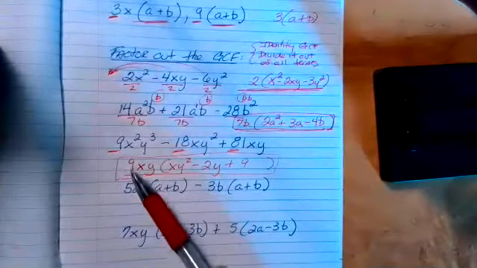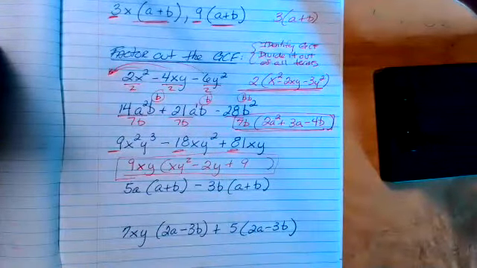And I could always check these by distributing. You could always distribute it back in, make sure it works.